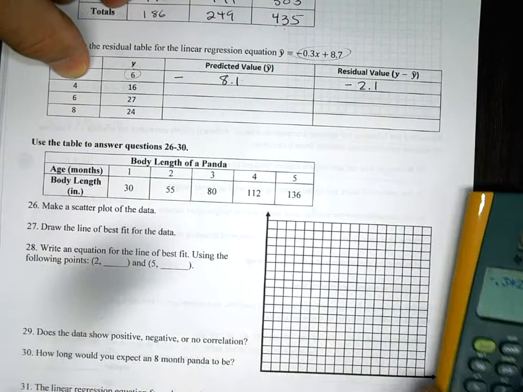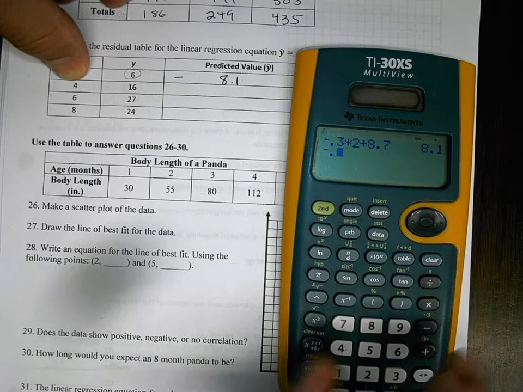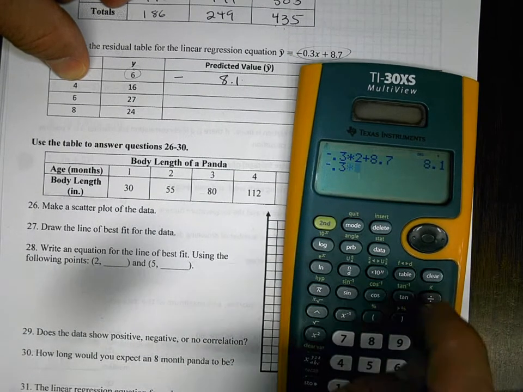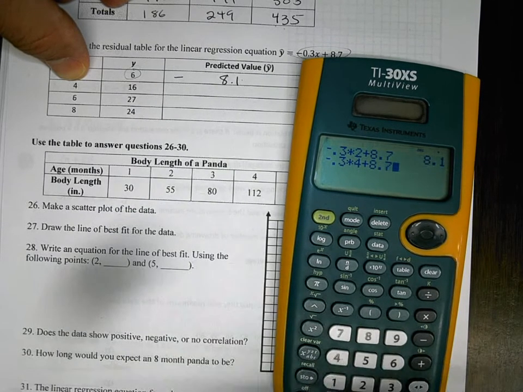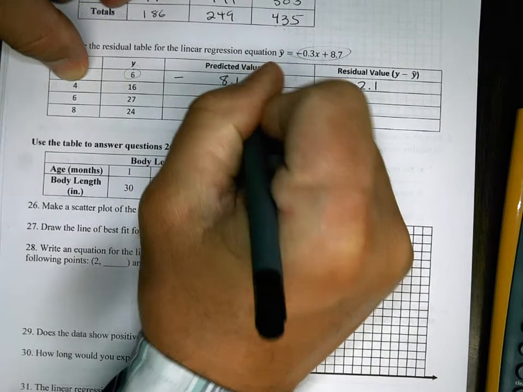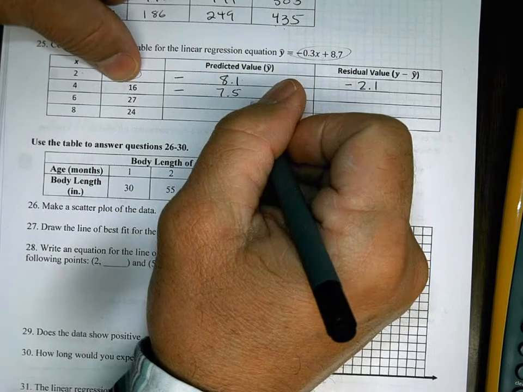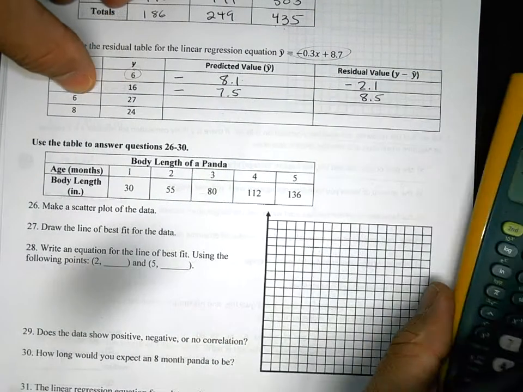Okay, we're plugging in 4, so that's negative 0.3 times 4 plus 8.7 equals 7.5. And then 16 minus 7.5 is positive 8.5. Now plugging in 6.